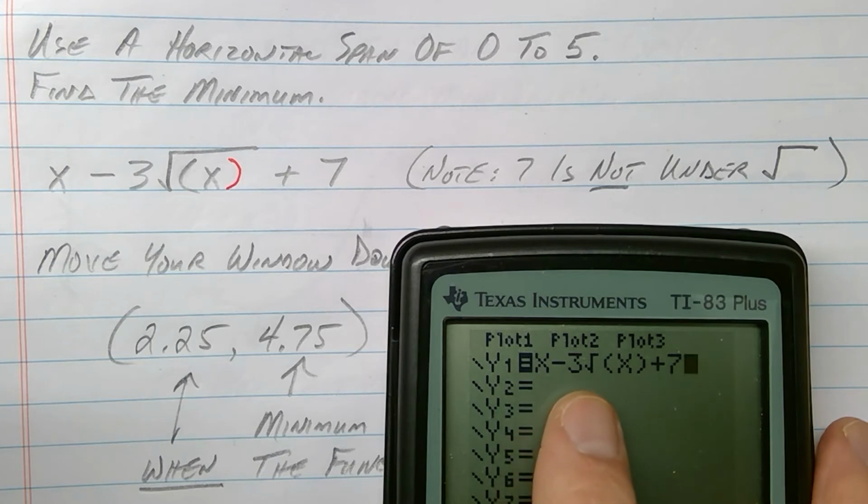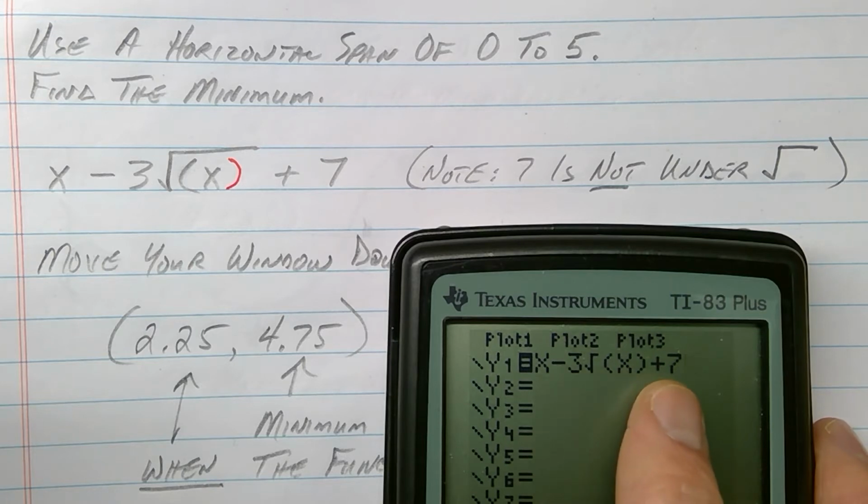All right, here's what it looks like on the 83. I had to close the parentheses after the x, so I'm telling it to stop rooting after the x, and that means the +7 is out here by itself.